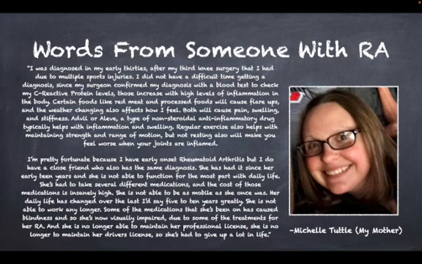Advil or Aleve, a type of non-steroidal anti-inflammatory drug, typically helps with the inflammation and swelling. Regular exercise also helps with maintaining strength and range of motion, but not resting will also make you feel worse if your joints are inflamed.